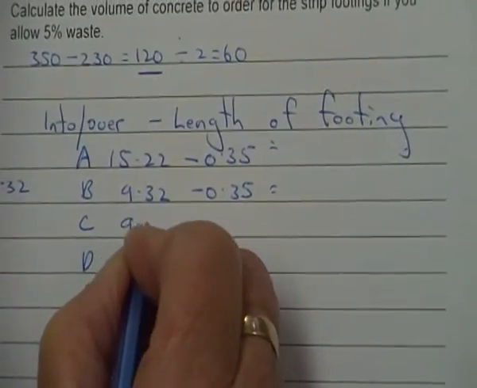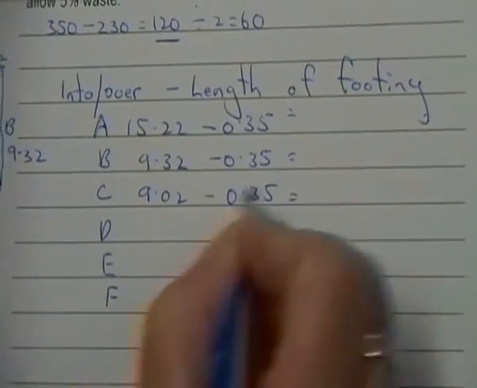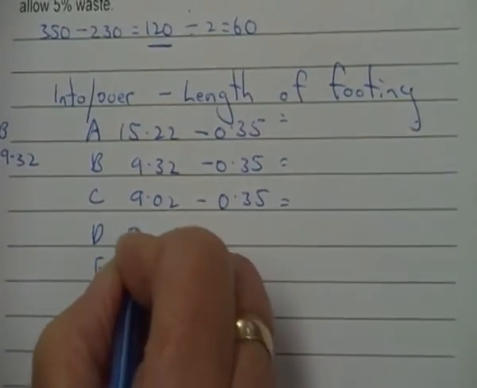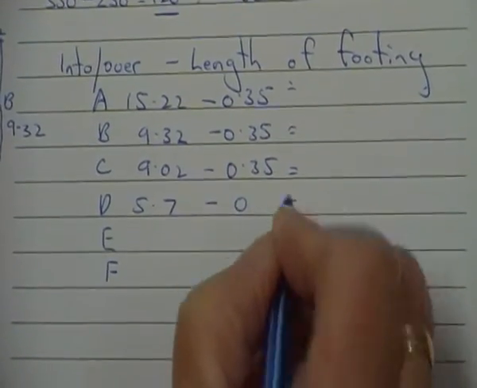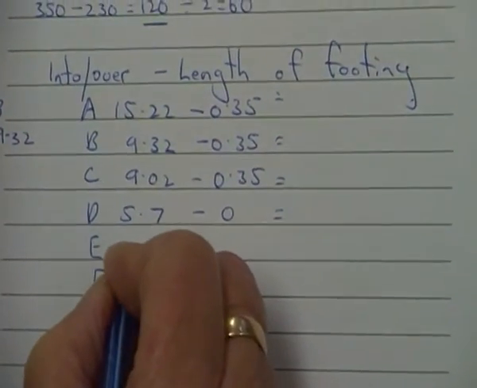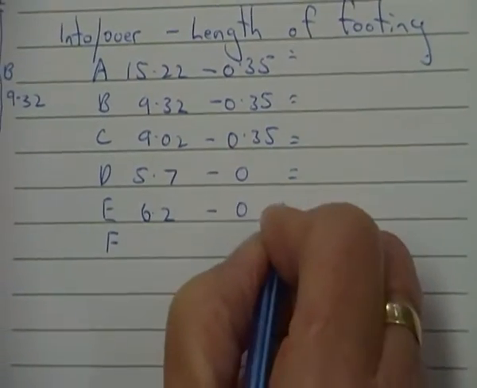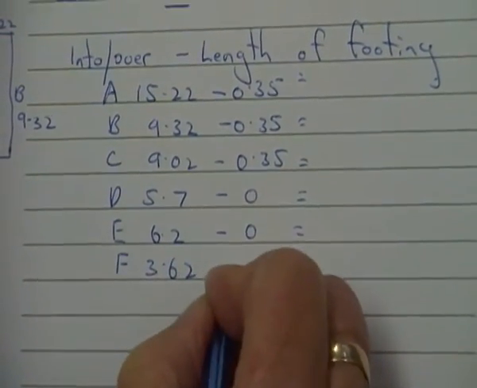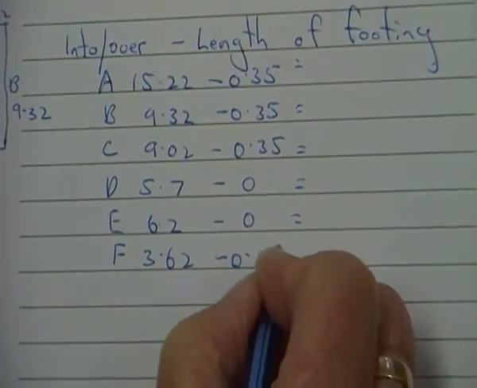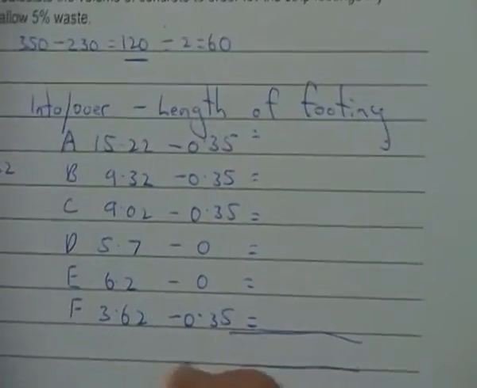C, 9.02 minus 0.35. D is 5.7, and we are minusing 0. Nothing is staying the same. E is 6.2, minusing 0. F is 3.62 and minusing 0.35.